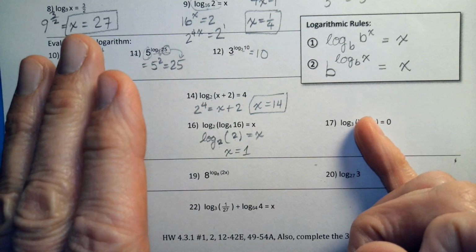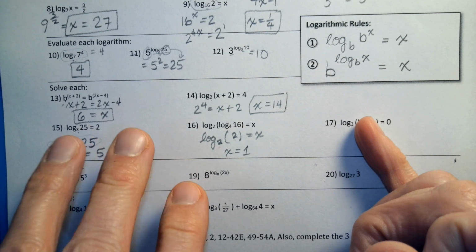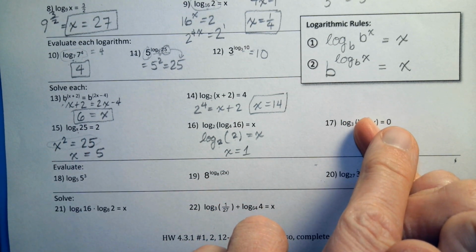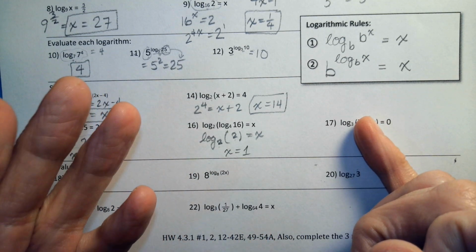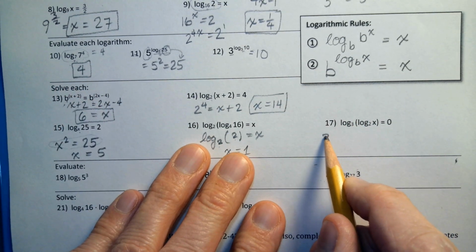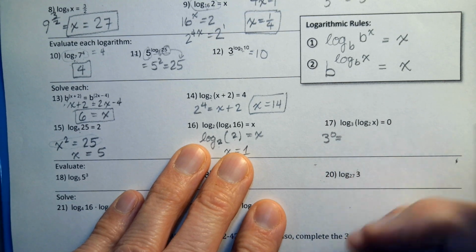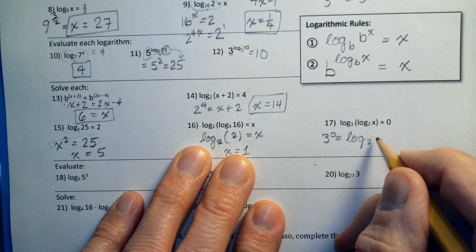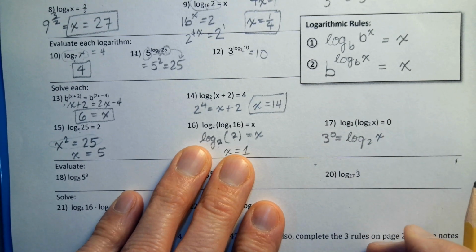So log base 3 of my finger equals 0. So convert that. That means 3, the base, raised to that power, 0, equals my finger. So that means 3 to the 0 equals what was my finger? Log base 2 of x.